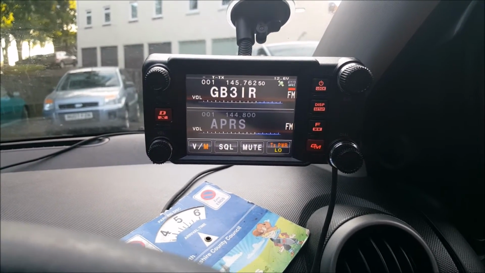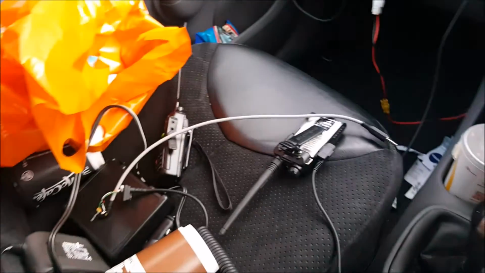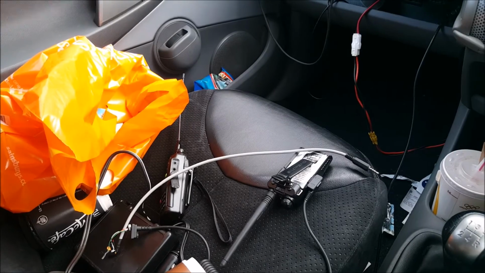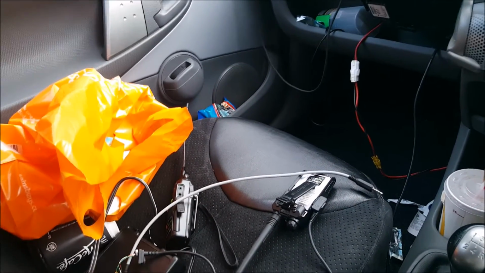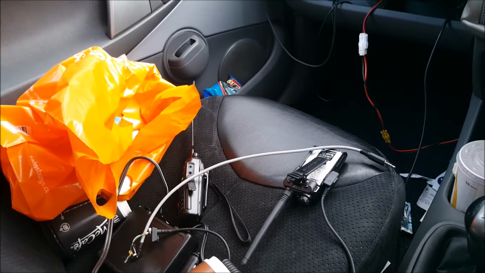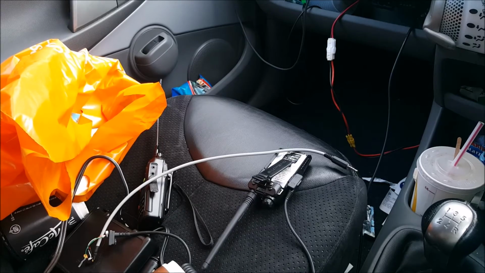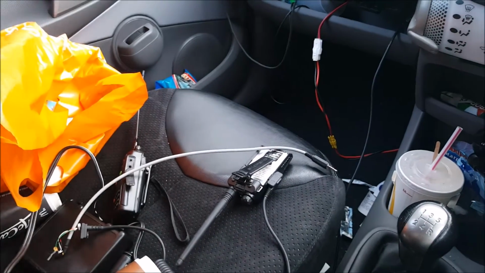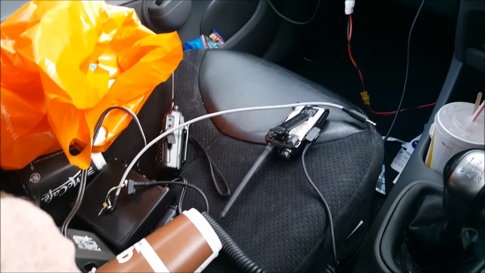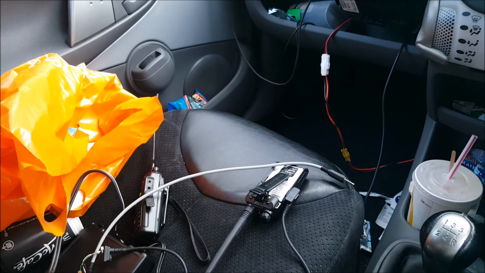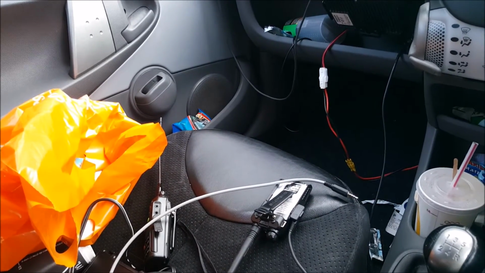I still have this lovely radio, and I still was playing around with all this gear here. Don't mind my car's a little bit messy, but that's just typical of me. My car's always messy, but it's not as messy as it could be. It's just a case of clearing out some of this rubbish. Some coffee cups everywhere. Right. That's probably about it, really.